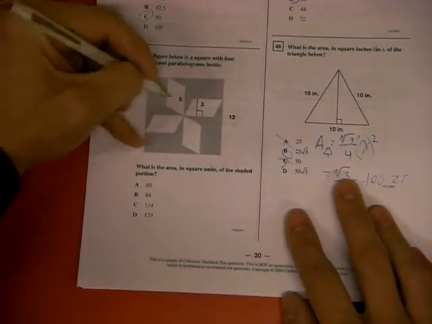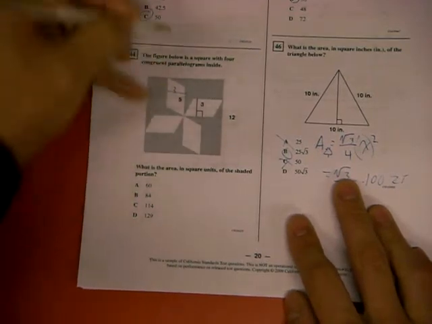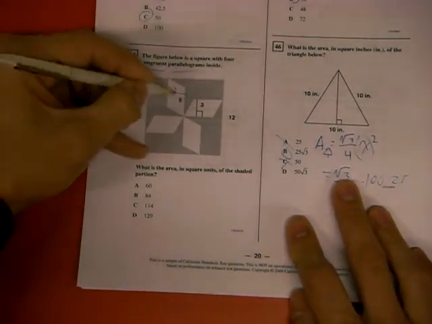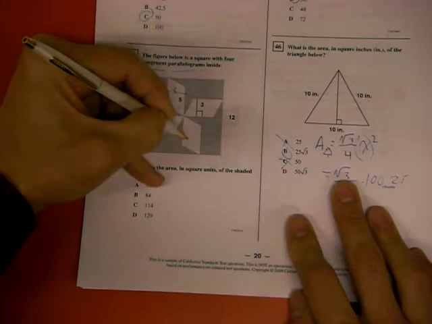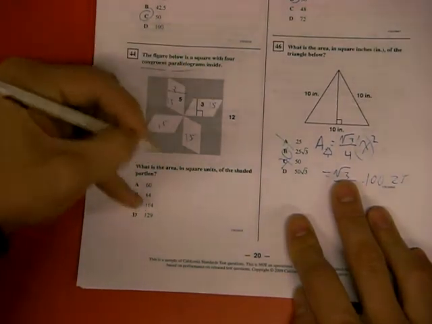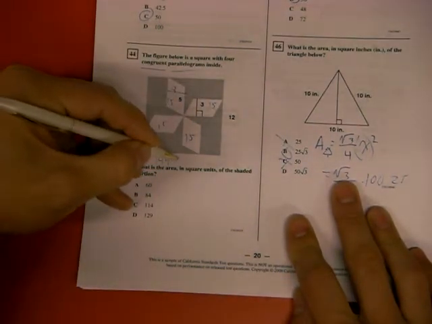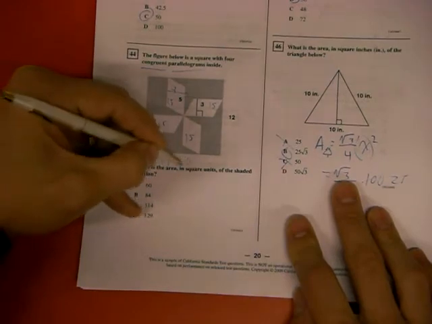5 by 3. Oh, these are congruent, right? So that's also 3. It says congruent parallelograms. 5 times 3, the area is 15, 30, 45, 60. So this is really 12 by 12, 144 minus 60. Well, 14 take away 6 is 8, so there you go.